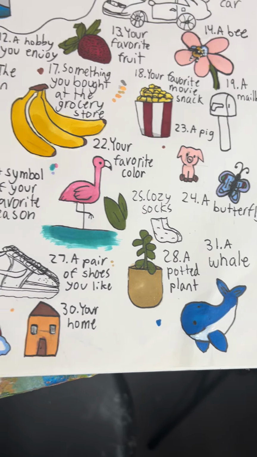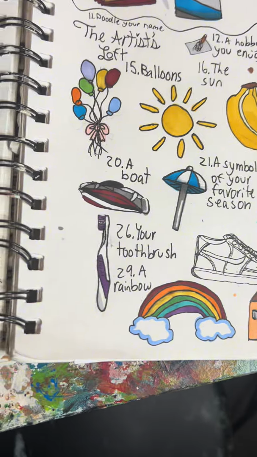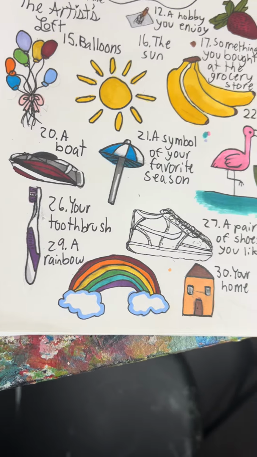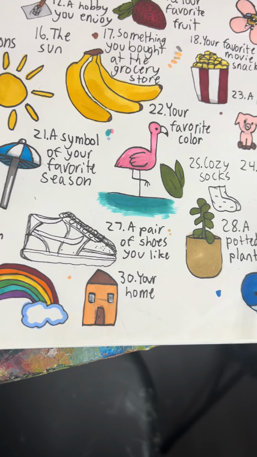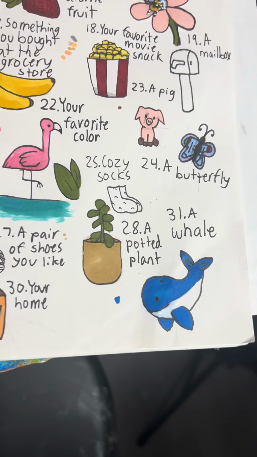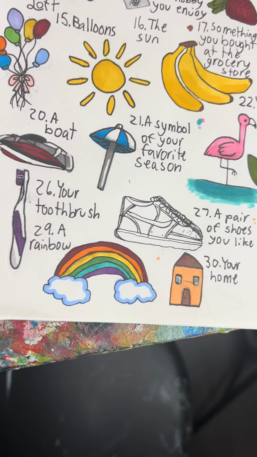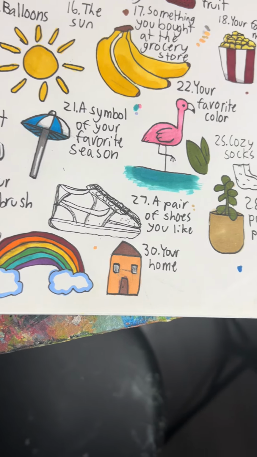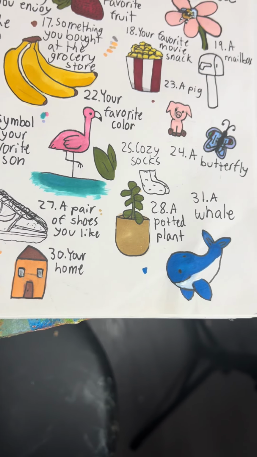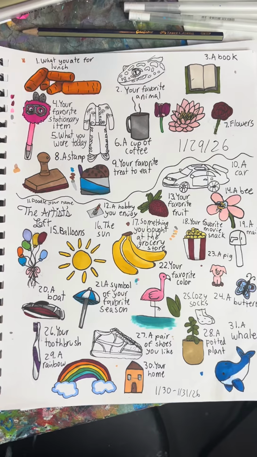The next few prompts were a pig, a butterfly, and cozy socks. And then it was your toothbrush. 27, a pair of shoes you like. 28, a potted plant. And then for 29, it was a rainbow. For 30, a house. And lastly, for 31, a whale.